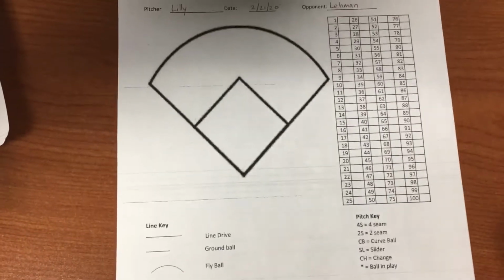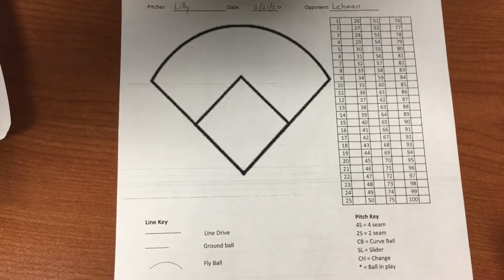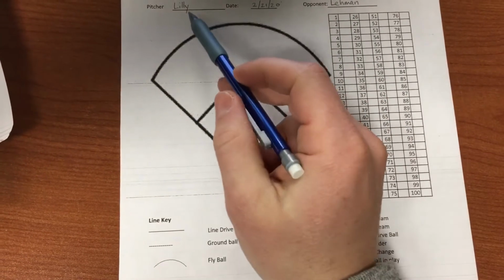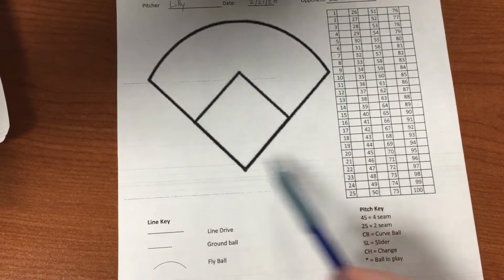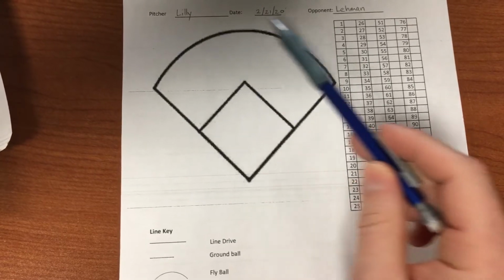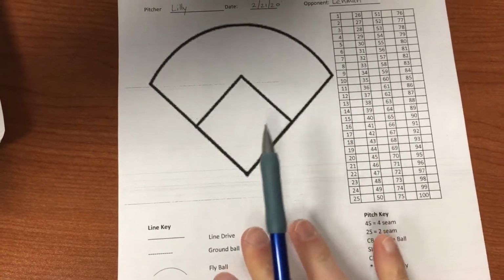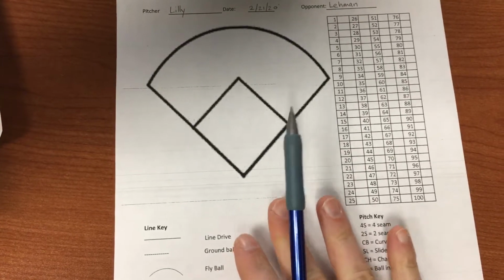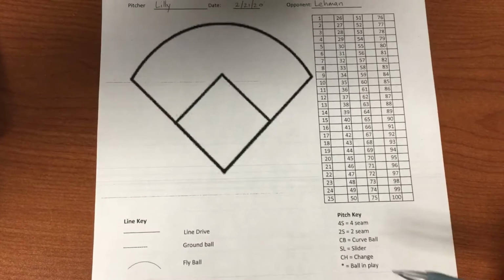All right, this is how I'd like to have the pitcher spray charts completed for each of our games. What I've done here is you're going to put the pitcher's name in this spot. So this will be a chart for all of the pitches that Chris Lilly is throwing for this game on this date against this opponent. So this is not going to change from batter to batter. It only changes from pitcher to pitcher. So as long as Lilly's pitching, we keep this one sheet.